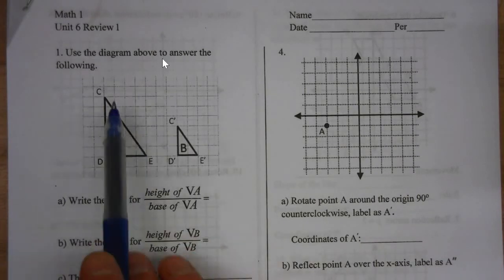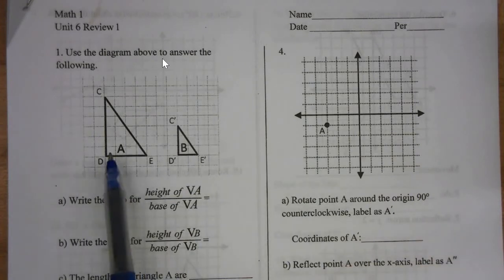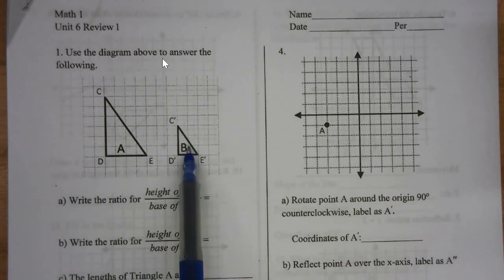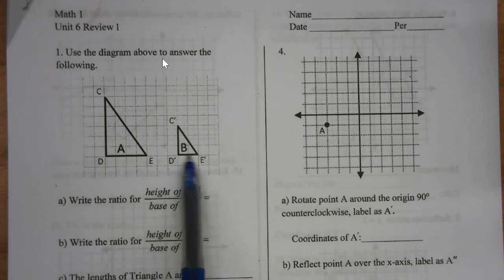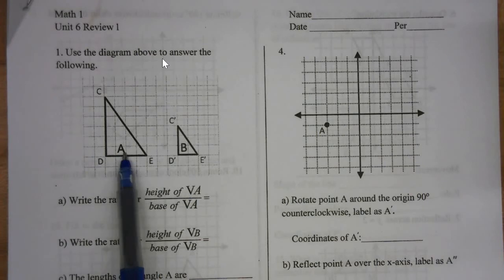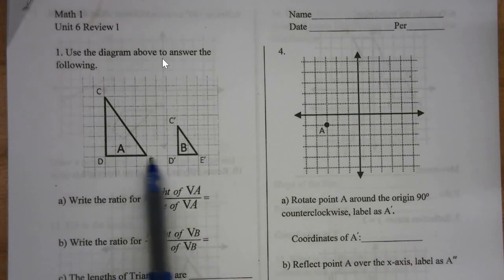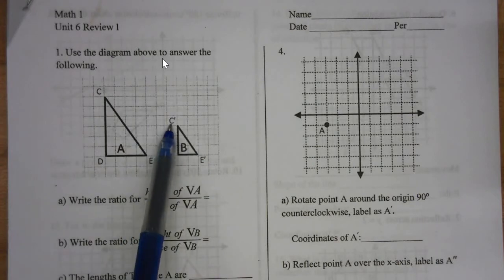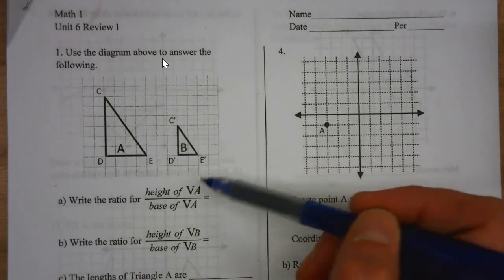Okay, so this unit's really talking about ratios and comparing triangle A and triangle B. So triangle B is 2 here from D to E, or D prime to E prime. That's what that little mark up there means: prime. It just means it's the second movement. So this one's the first triangle. This is the second triangle. D matches D prime. E matches E prime. C matches C prime. Okay, and then you have our ratio.